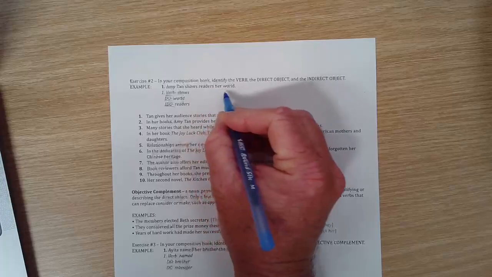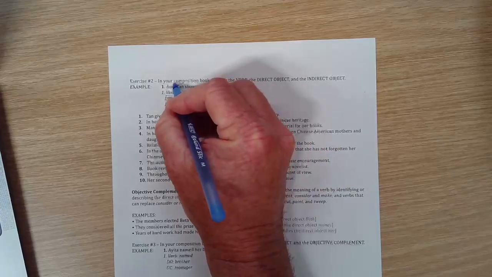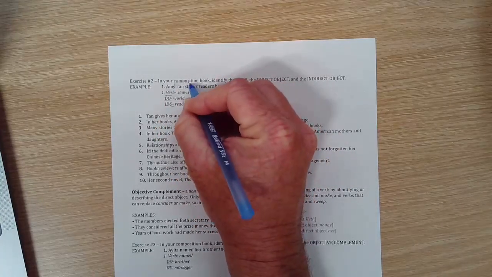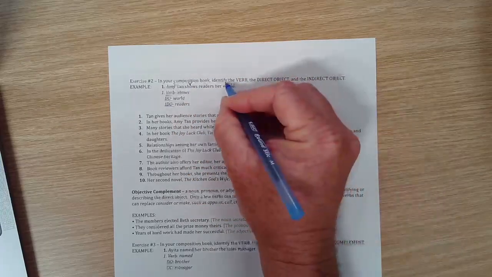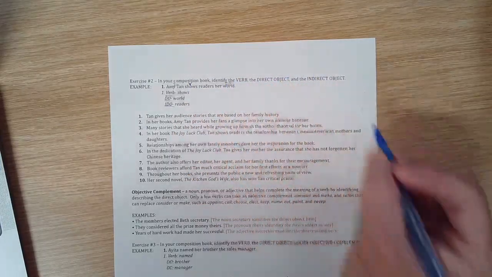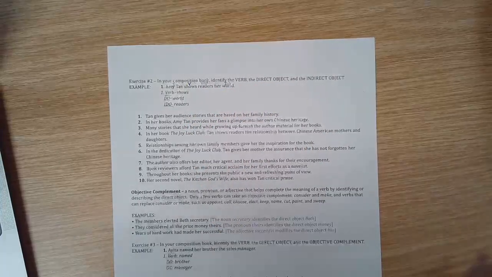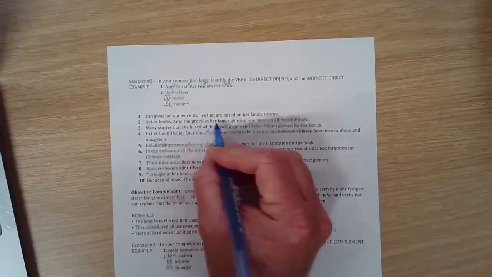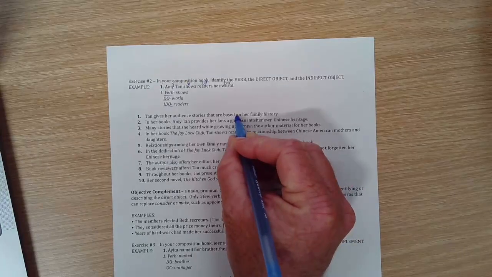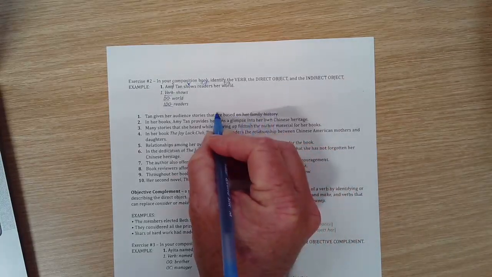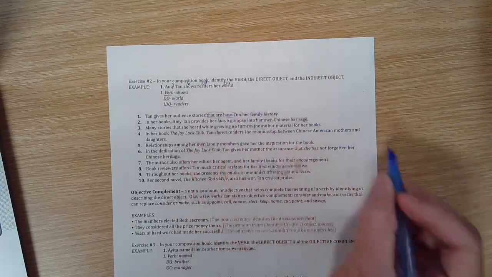Indirect object. Tan gives her audience stories that are based on her family. That are based is a dependent clause. We can ignore it. It's not the main clause of the sentence. We're just looking for direct objects. This has a subject and verb, but it has no direct or indirect objects, so we're not concerned about it. So number 1, so like this.